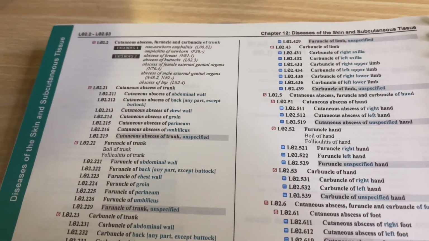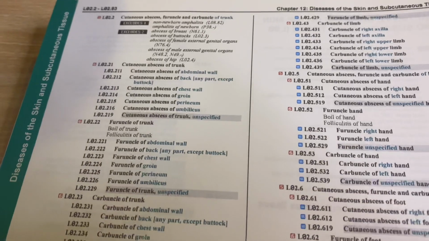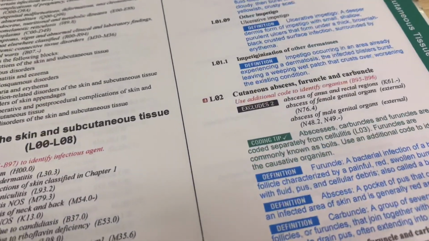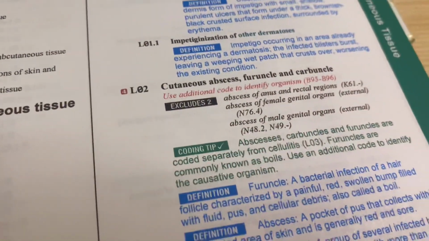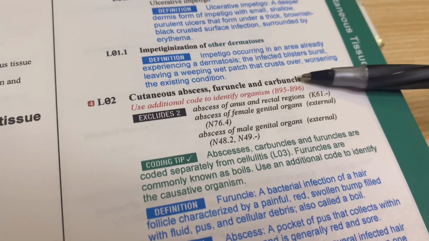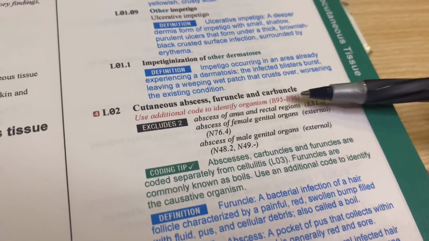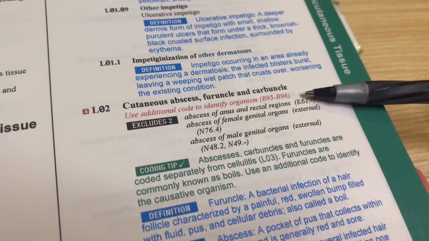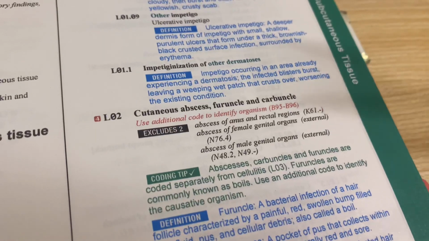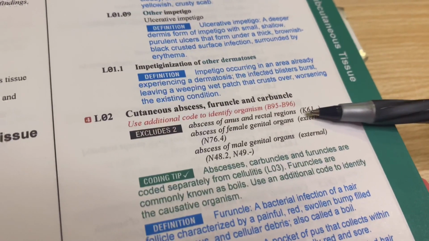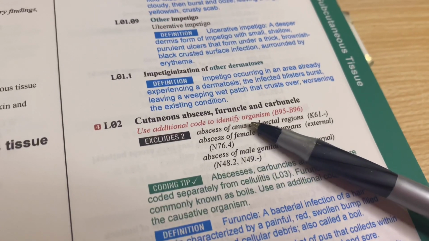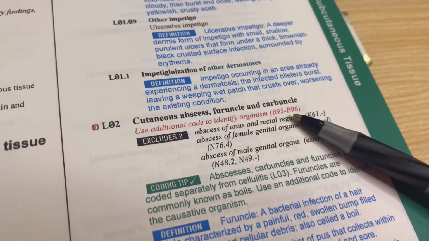And you see that we're not actually at the very beginning of L02. So let's go there and see if they tell us to do anything specific. And they do. Right here at the beginning of L02, you should always go to the beginning of where your code is and see if they're telling you to use any additional codes. Because on that previous page, it did not tell us to use additional. But here it says to use additional code to identify organism, B95 through B96.